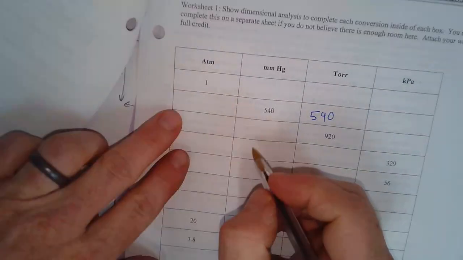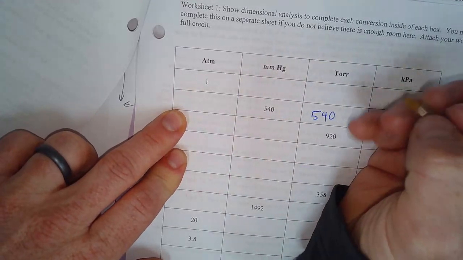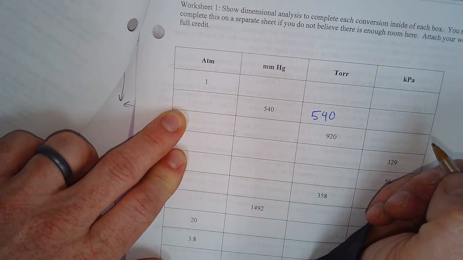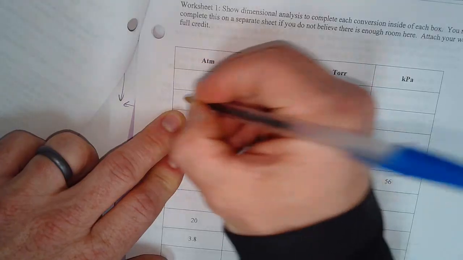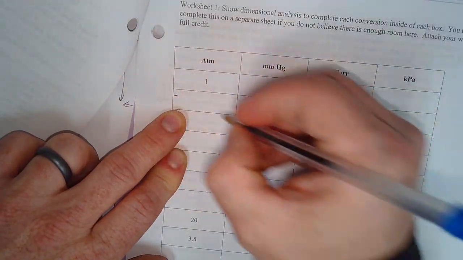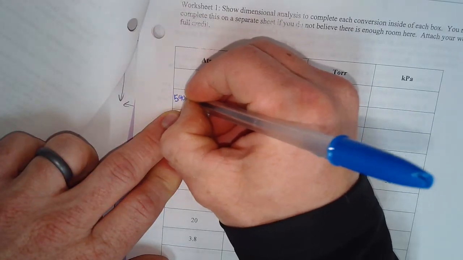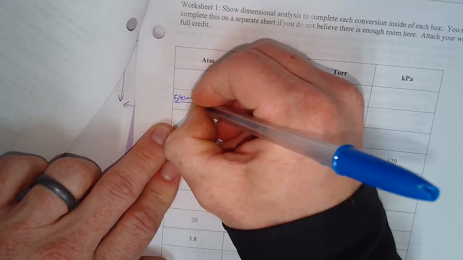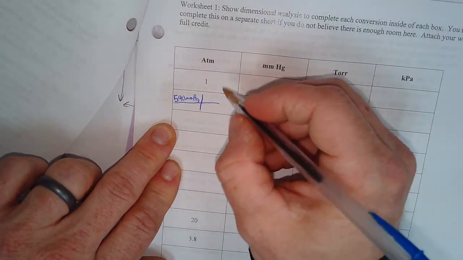Now for the atmospheres one, if this isn't enough space for you, that is totally fine. You can work this out on a separate sheet of paper if you would prefer, but we're going to go 540 millimeters of mercury, and we're going to convert over to atmospheres.